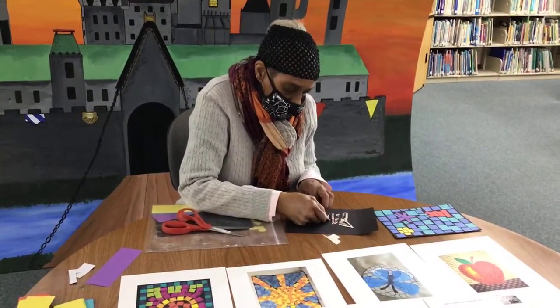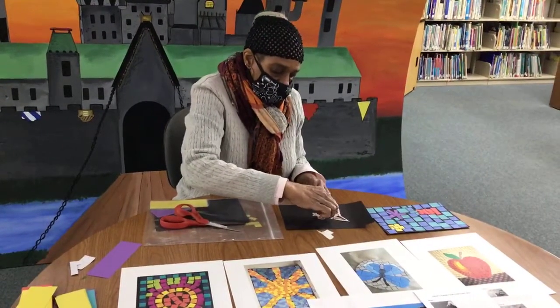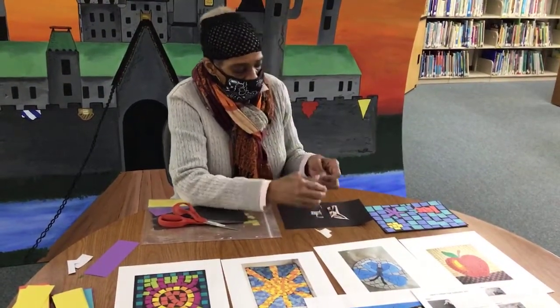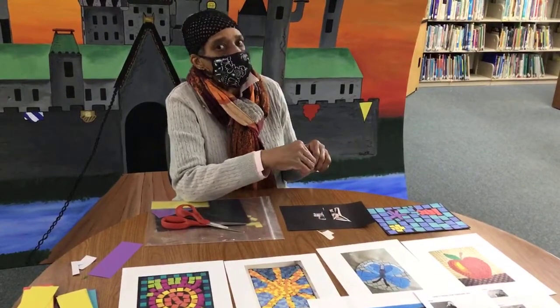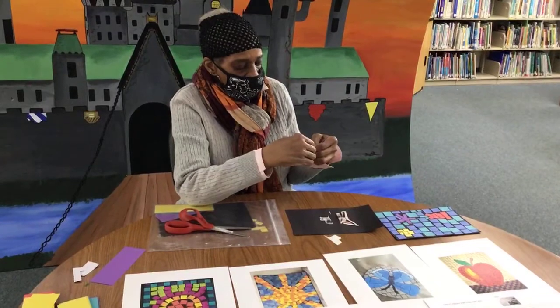I'm gonna stick that right there. I'm gonna stick this piece over there. It's supposed to be nice again tomorrow. Oh, and it's going to be very cold tomorrow too, but just get out there and get some of that sun.